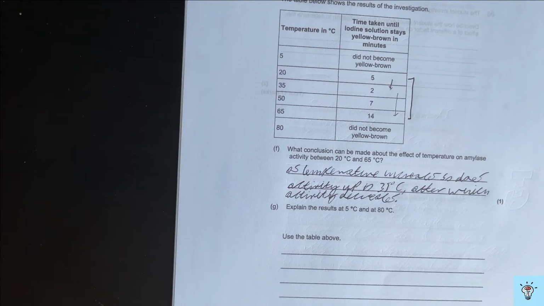And what that means is because originally we had starch, which is amylose, and amylase, which breaks down starch, at 5 degrees it was too cold for any activity of amylase. So they did not have any or enough kinetic energy to be able to make collisions, and thus no reaction.